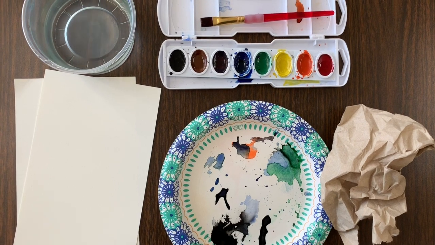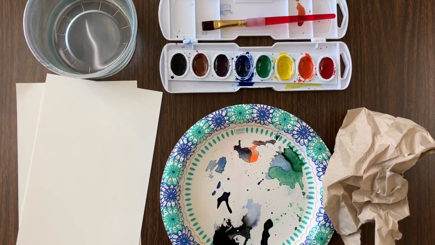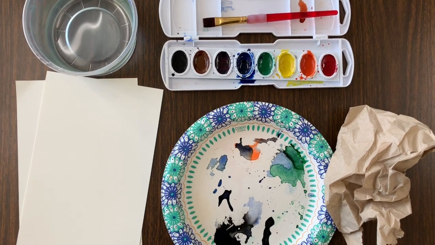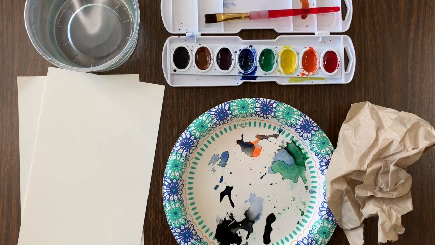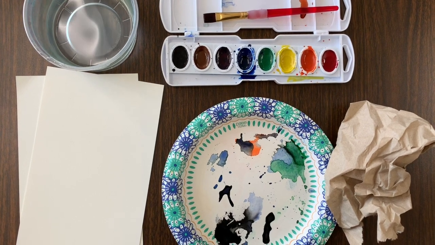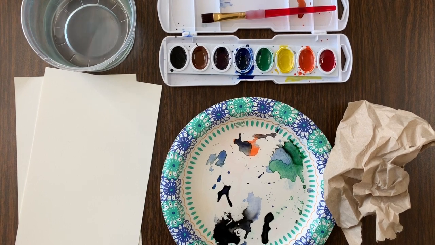So for this part of the project, we'll need watercolor paints, watercolor paper, paper towels, some fresh water, and a brush. I'm going to make two different backgrounds so I can choose the one that looks best with my final project. If you have time and materials, you might make 2, 3, or more backgrounds.